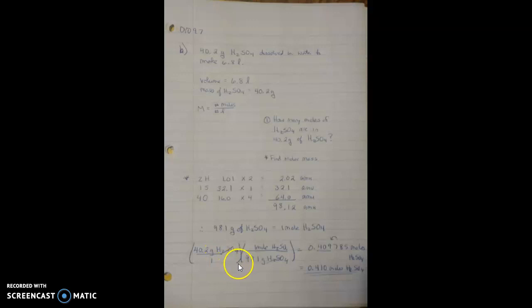We're going to do the factor label method. And since we want to cancel the grams, our number of grams that contain 1 mole will be in the denominator, and 1 mole of sulfuric acid will be in the numerator. And so essentially what we're doing is 40.2 grams of sulfuric acid divided by 98.1 grams of sulfuric acid will give us the number of moles in that sample. And what I like to do is to go ahead and write out a few extra digits. Remember, we always have to keep track of significant figures, but in order to do that we want to see the entire problem. So if you do this division on your calculator, you will end up with 0.409785 moles of sulfuric acid.